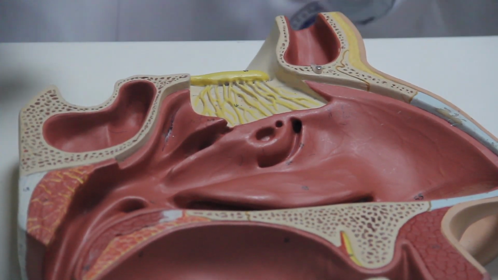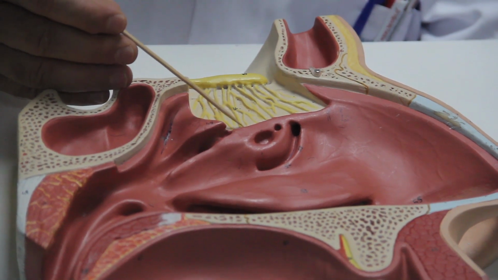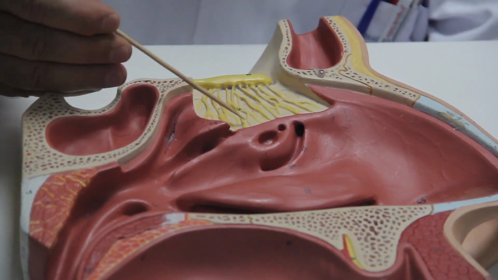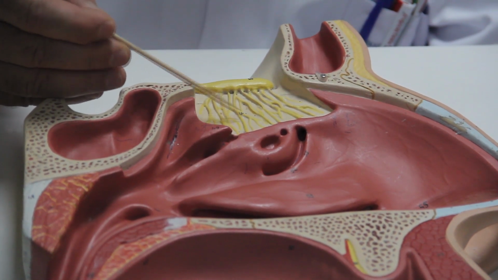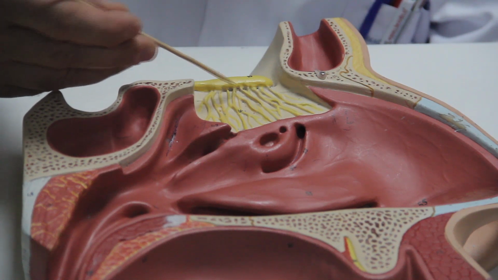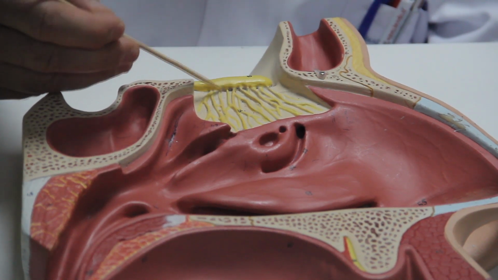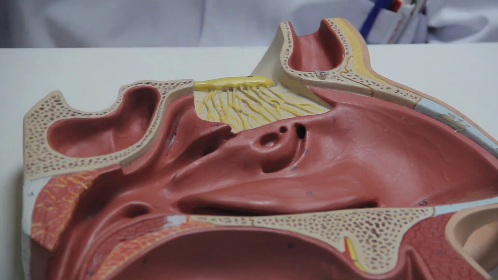Okay, so these are the olfactory cells. We also have the sustentacular cells, supporting cells, and the basal cells. And these olfactory neurons, or bipolar neurons, have dendrites and axons. The axons come together and penetrate through the foramina, the openings found in the cribriform plate of ethmoid.